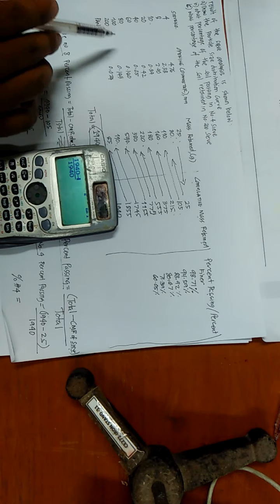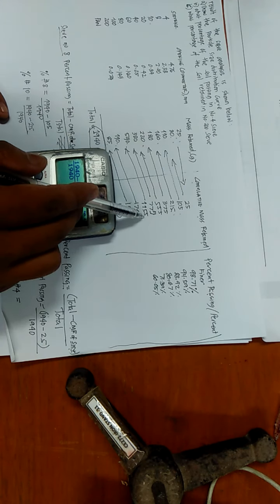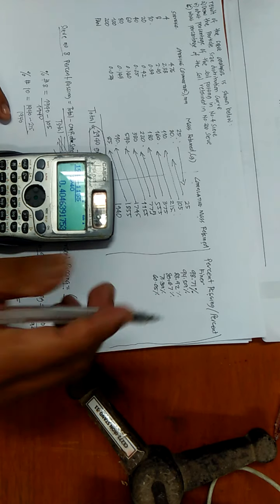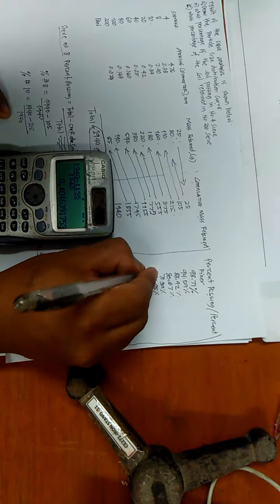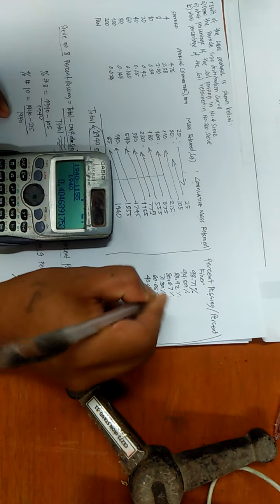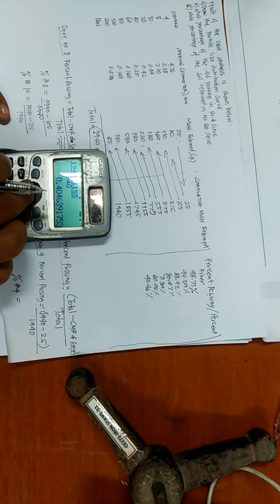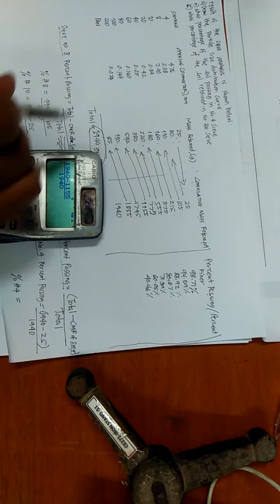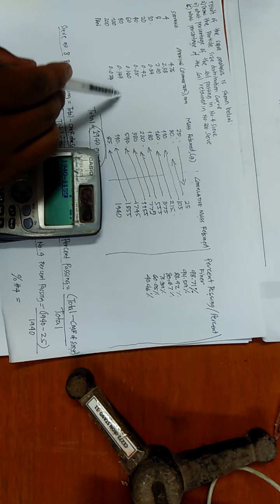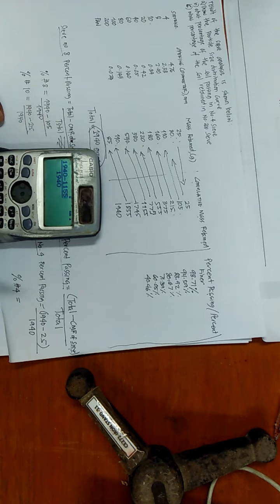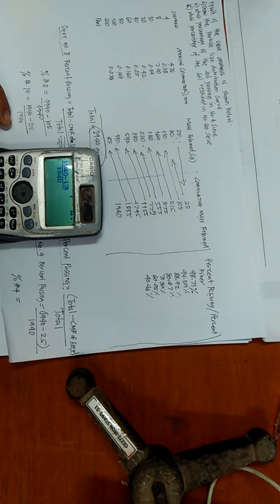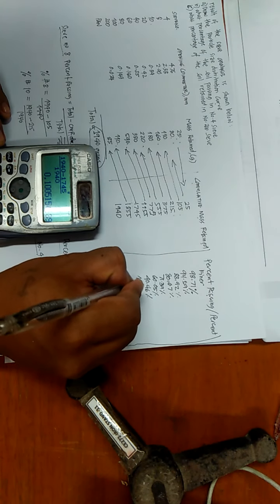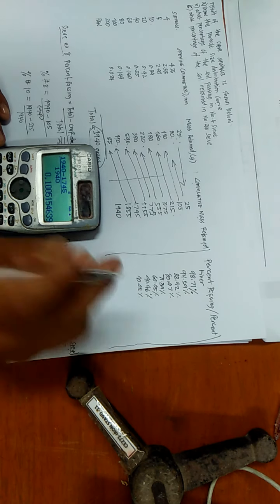For our sieve number 80, cumulative mass retained natin is 1,155. 40.46%. And then for our sieve number 100, ang cumulative mass retained mo is 1,745. 10.05%.